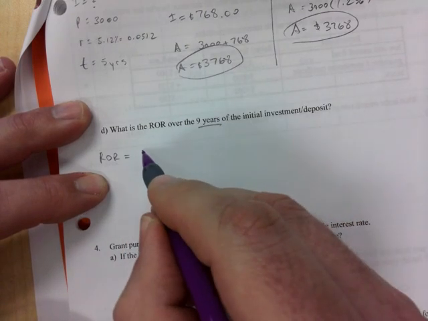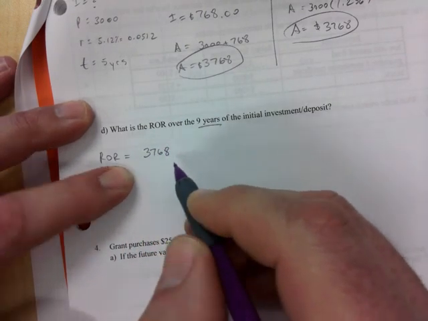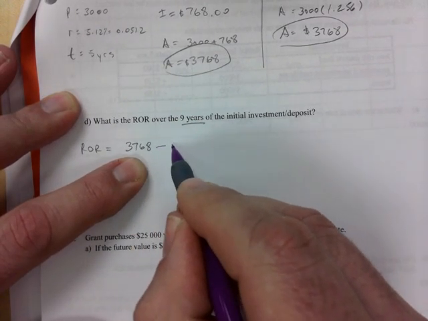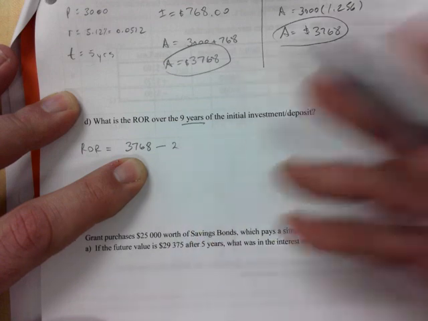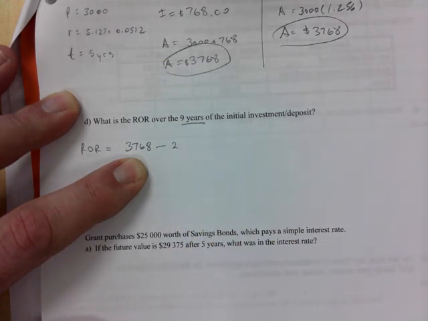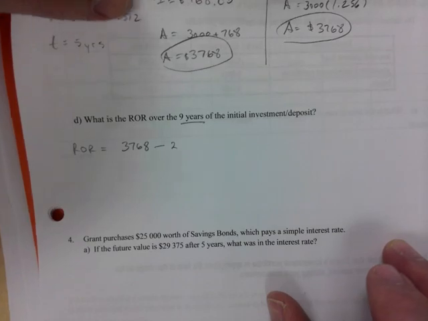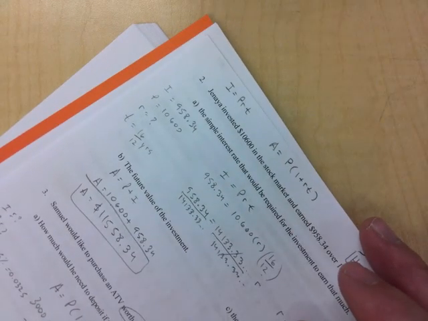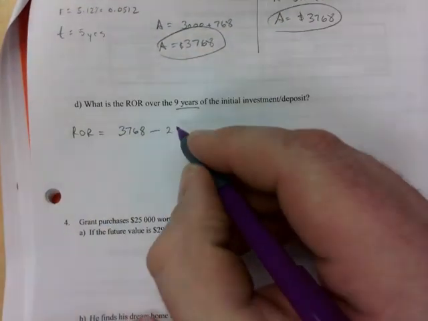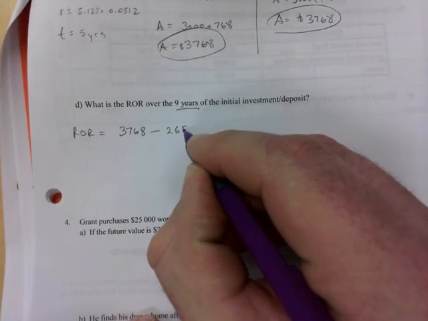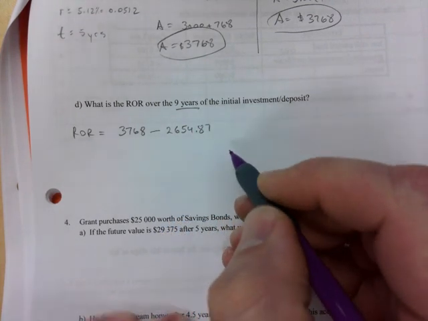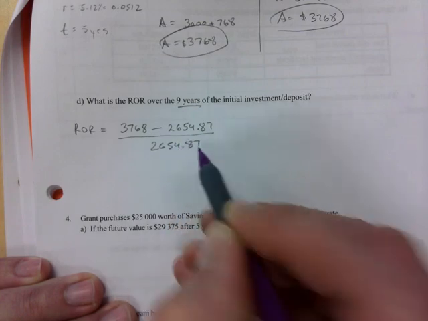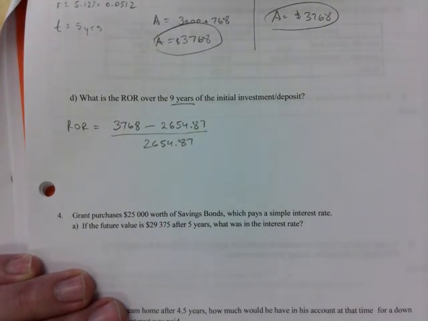So we will say, well, we have right now at the end of all the 9 years, the future value was that. Then we're going to subtract the amount, right? The amount that we wanted. Let me just see here. 2654.87. I just wanted to make sure I get that right. Okay, and then we divide it by 2654.87. So this rate of return goes back right to the beginning.